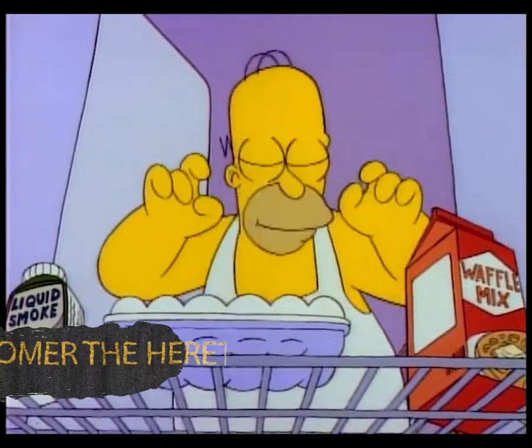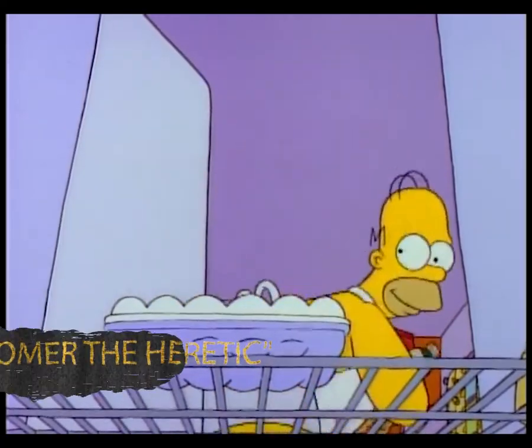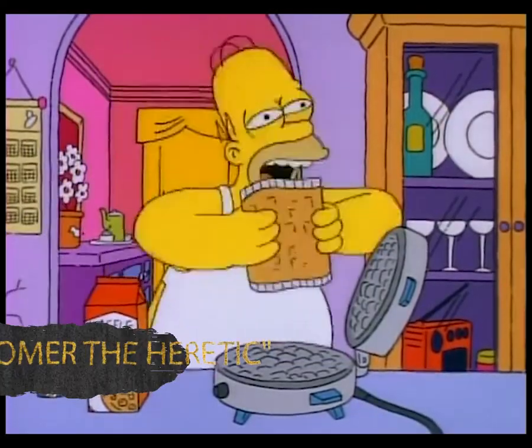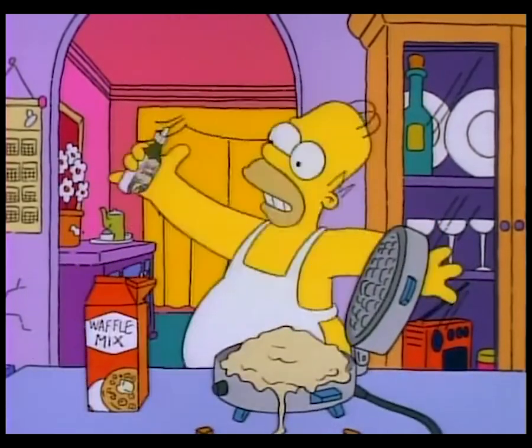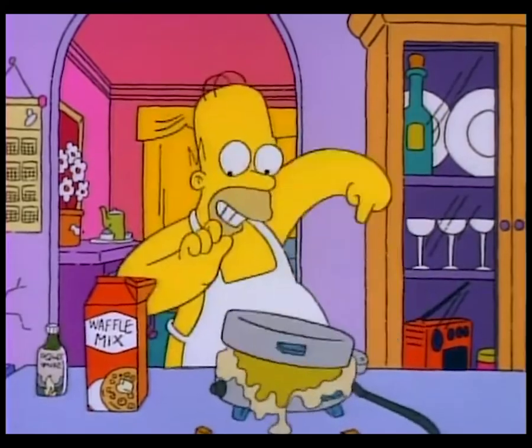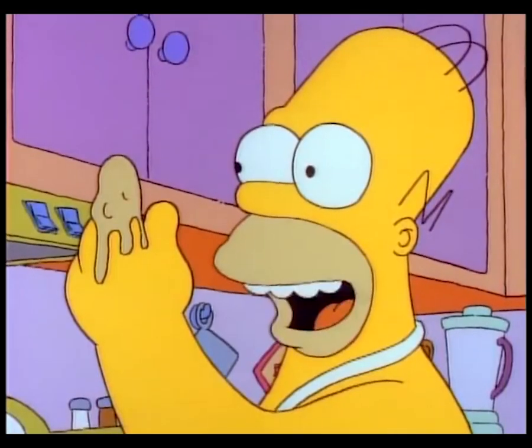The perfect chance to make my patented space age out of this world moon waffles. Let's see here. Caramels, waffle batter, liquid smoke. Ooh, waffle runoff.